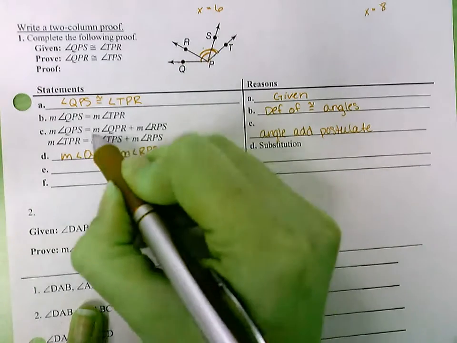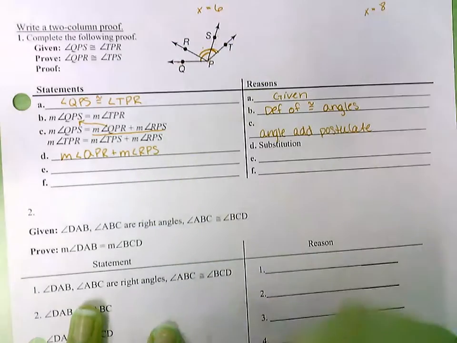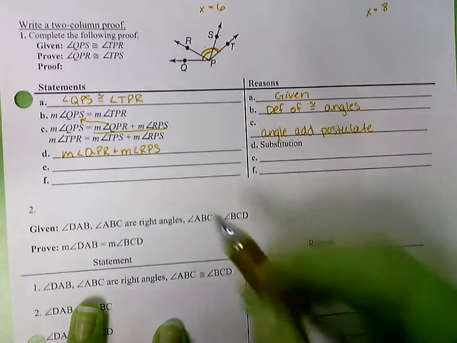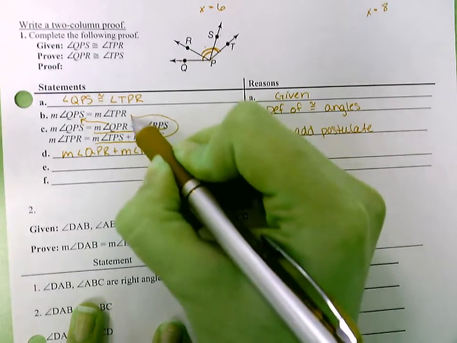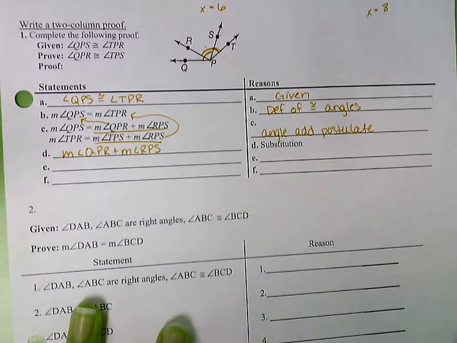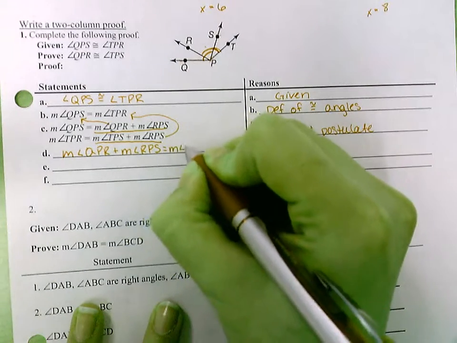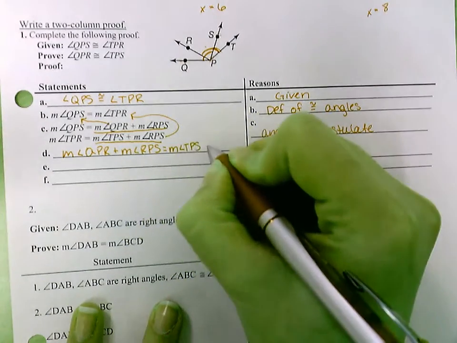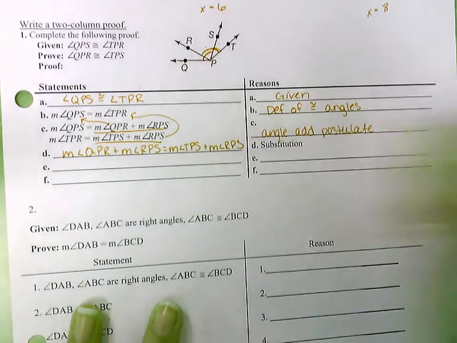Now I take this statement and replace it for TPR. So this is equal to the measure of angle TPS plus the measure of angle RPS.